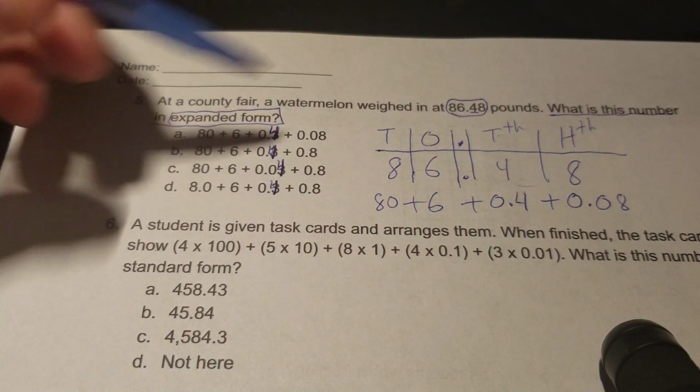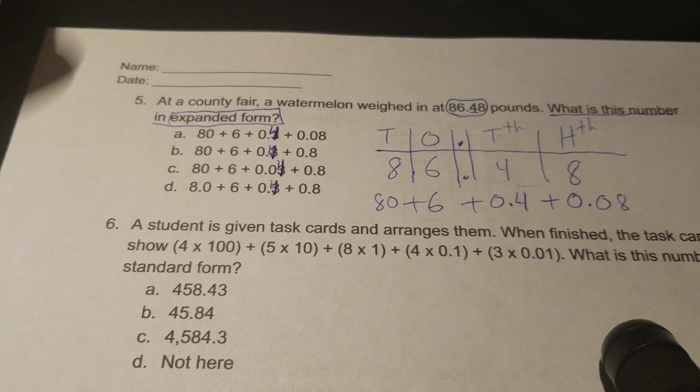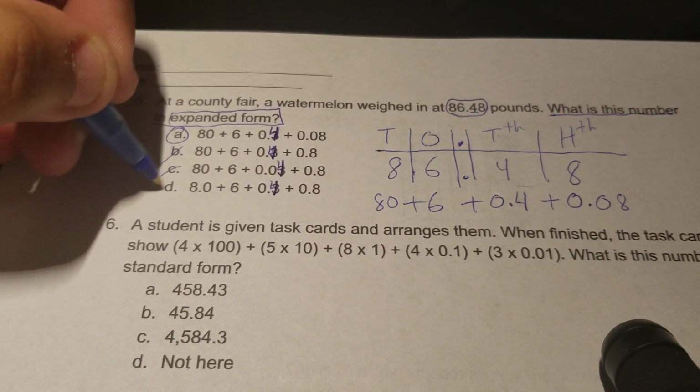So which of these answer choices looks just like that? A was the correct answer.